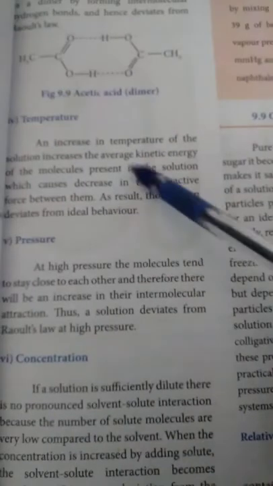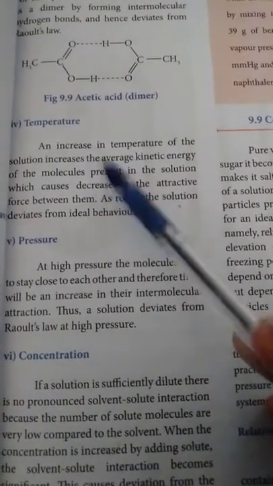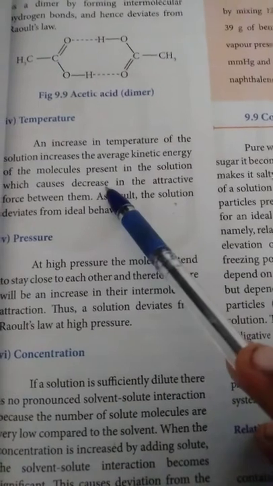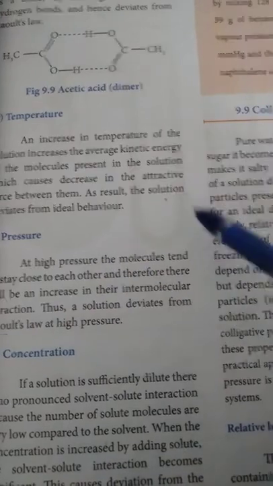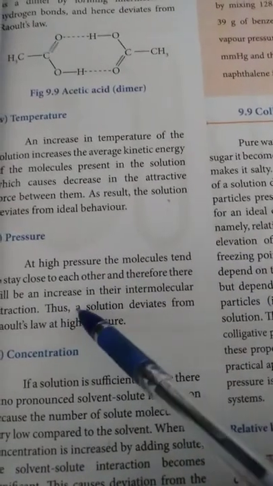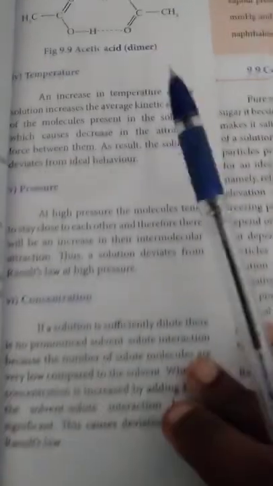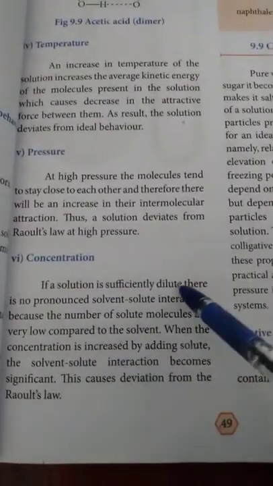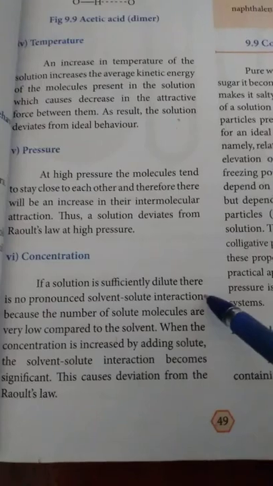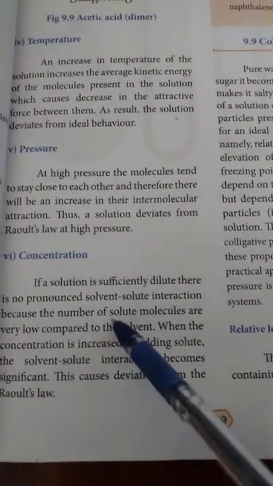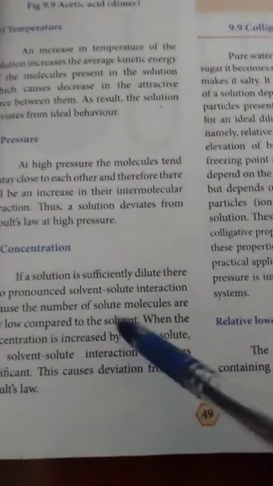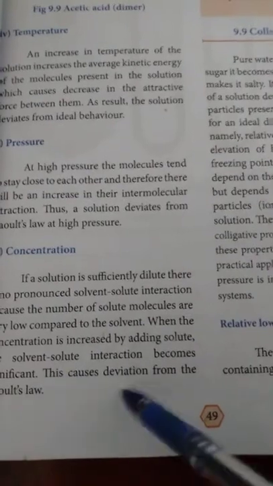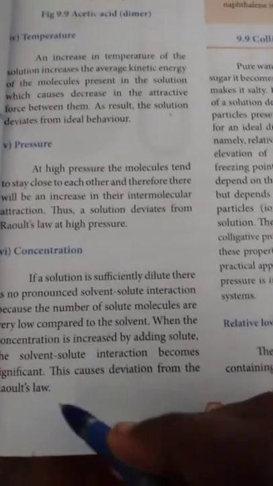Then temperature. Increase in temperature, kinetic energy increases, so force of attraction decreases. So we say it deviates from ideal behavior. Then pressure. At high pressure, there will be an increase in intermolecular attraction, so this deviates from Raoult's law. The next, concentration. If a solution is dilute, there is no solvent-solute interaction. Reason, the number of solute molecules is low compared to the solvent. If it is concentrated by adding solute, there is an interaction. The interaction becomes significant. This causes a deviation from Raoult's law. Understand? Just note the answer.